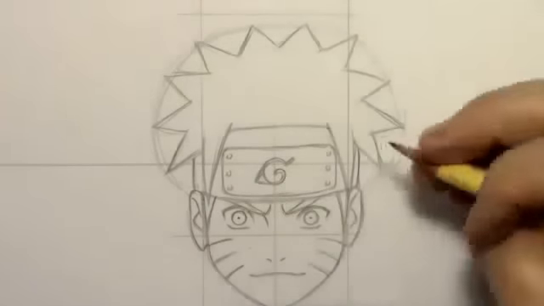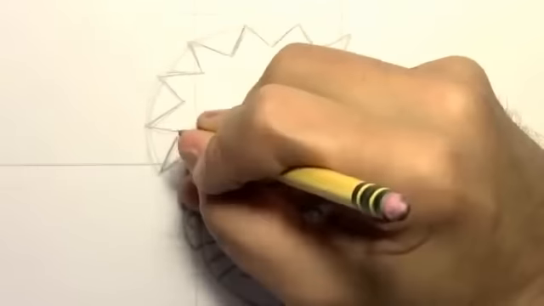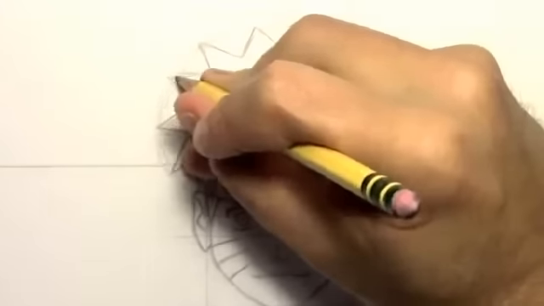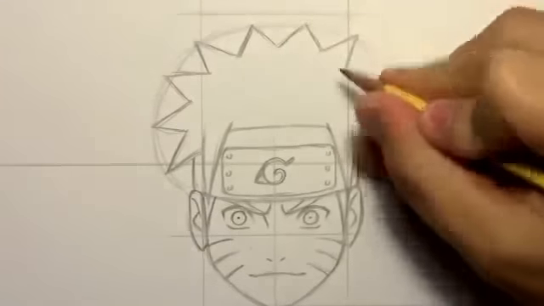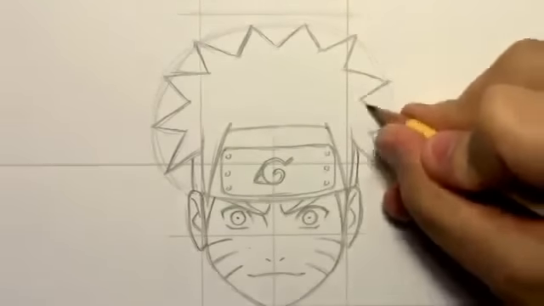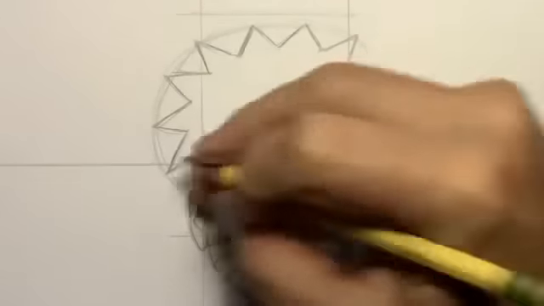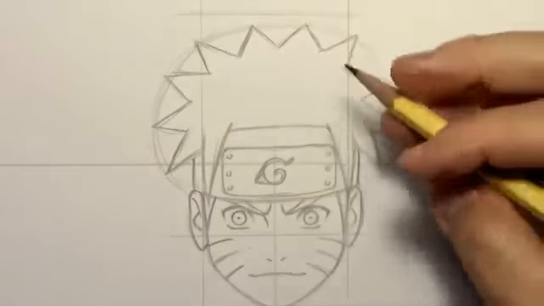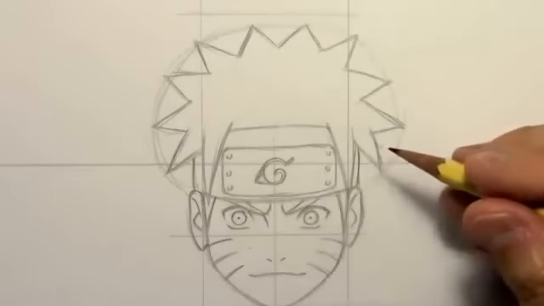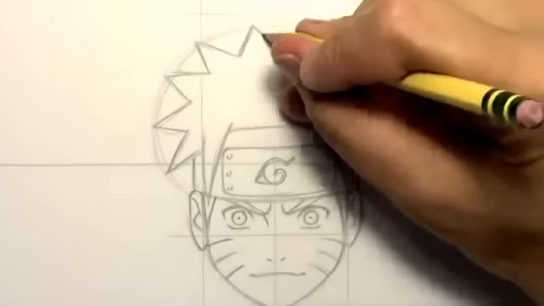Okay, so you can see how I started with a bit of a circle there, just to give myself a guideline as to where each point would rest, the spiky hair. And there, you can actually sit and count these things and see how many spikes there are, and it does vary a little from drawing to drawing, but the drawing that I was studying had 12 spikes of hair.